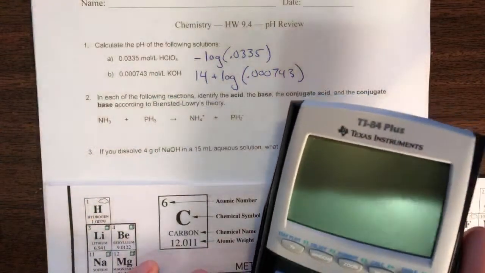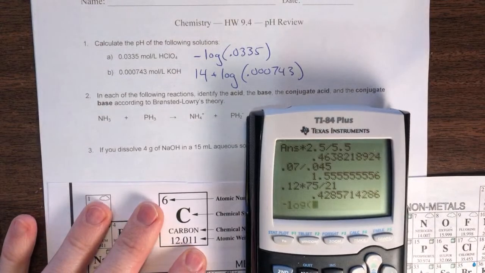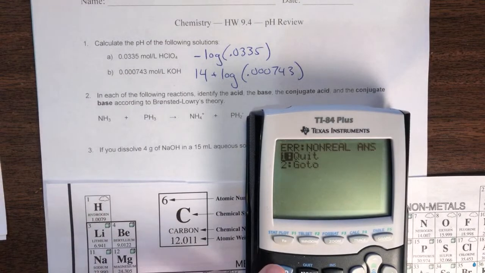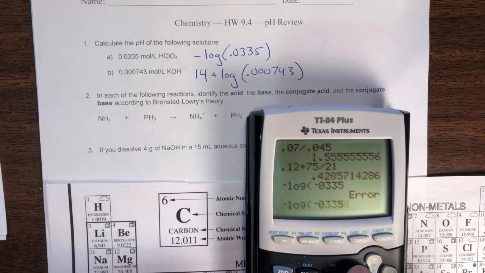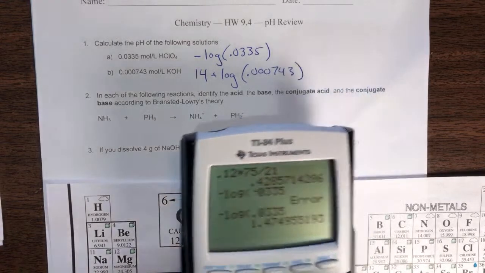Okay? So for your acid, negative log of 0.0335. Oops, I must have typed that in wrong. Yep, that was negative log of 0.0335. That should be 1.475.